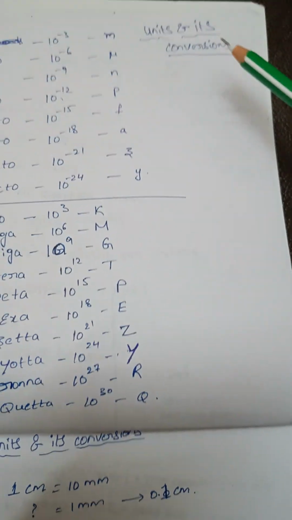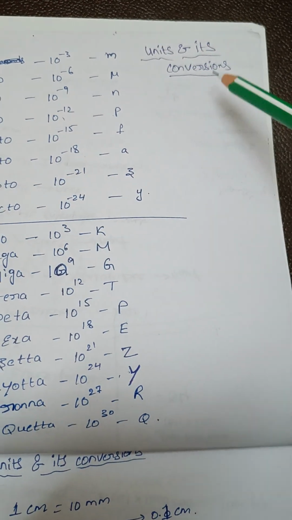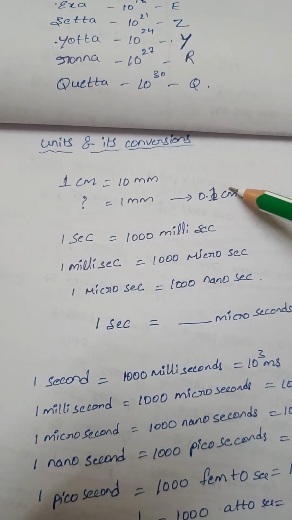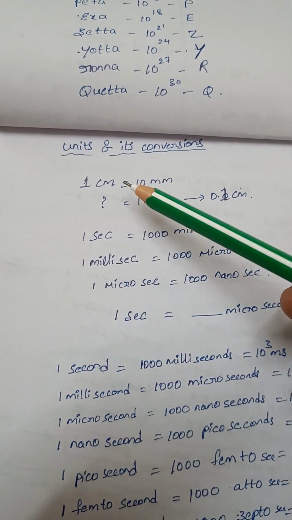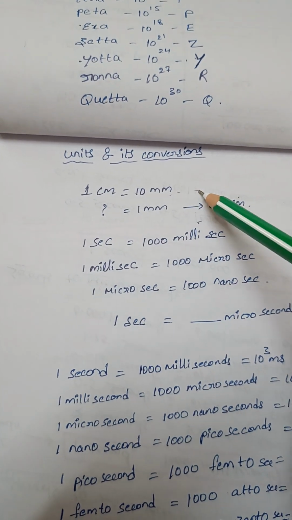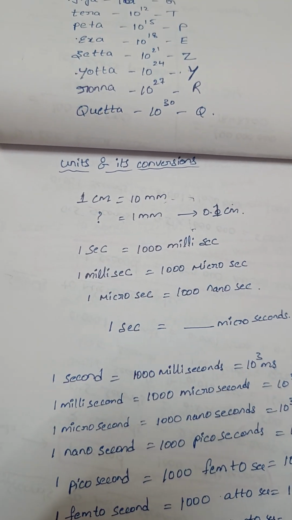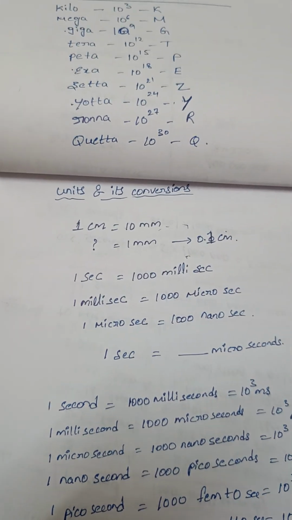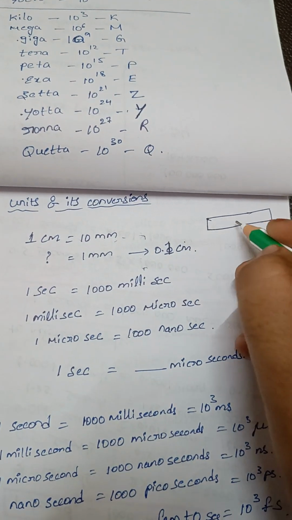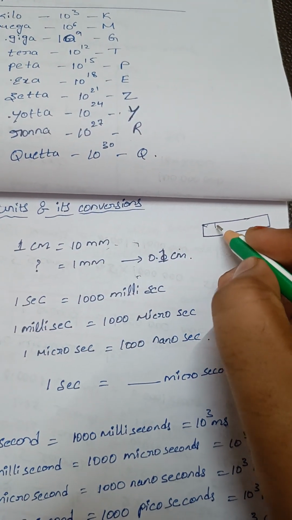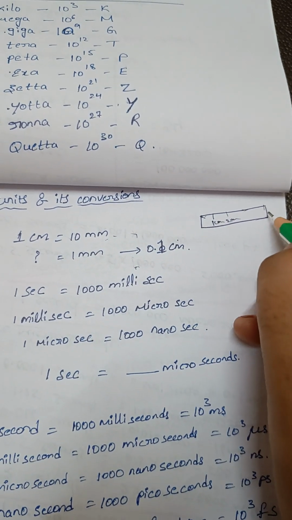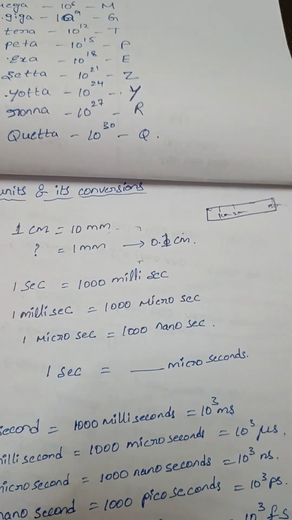So now we will start to learn units and their conversions. First, we will take one example: 1 centimeter is equal to 10 mm. You generally observe this on a scale itself. In a normal scale we have 15 centimeters. It goes 1 centimeter, then 2 centimeters, like that up to 15 centimeters.